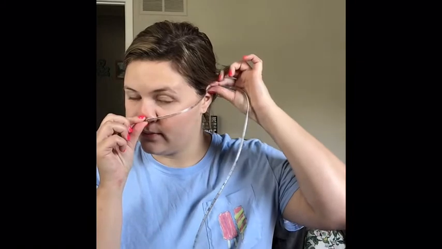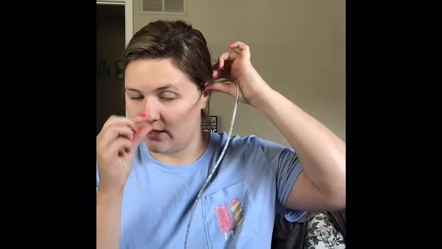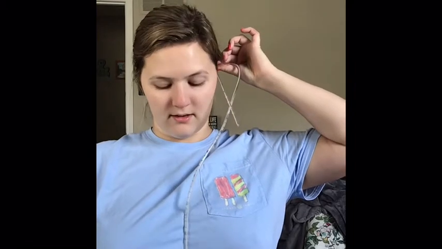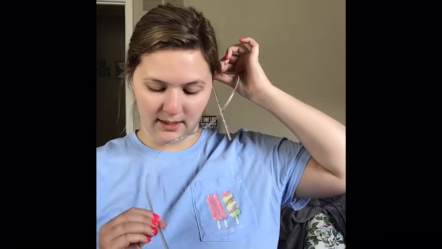Okay, so I'm going to take the tip here and hold that to my earlobe. Then I'm going to pinch at my earlobe, and then go to my xiphoid process here. And I would say I'm right at about 70 is where I am.